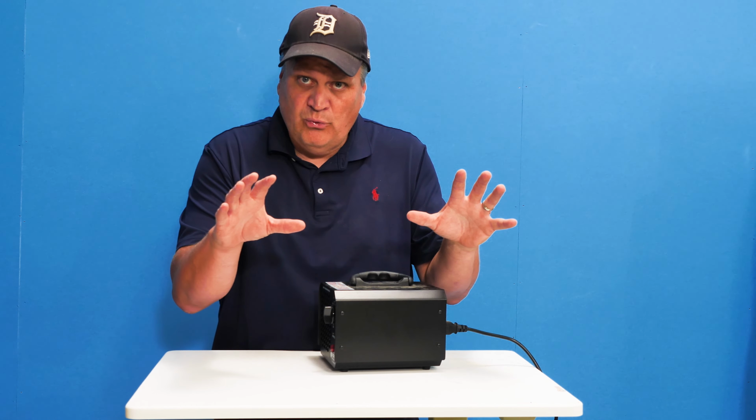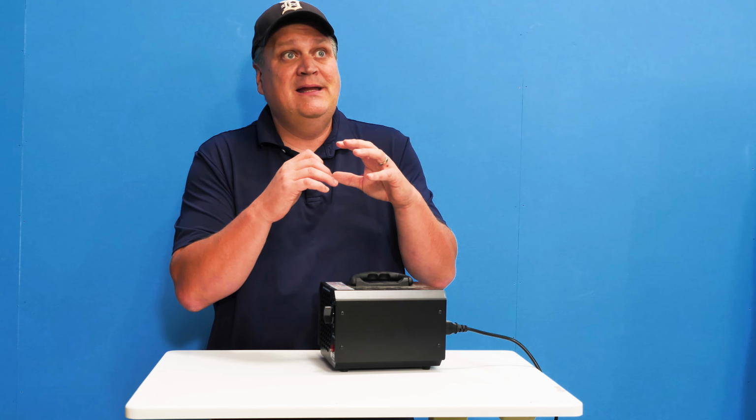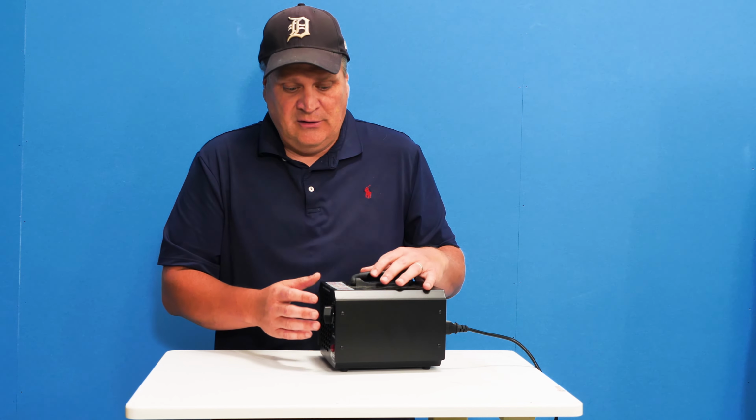So clear out the room. Get your pets out of there. Get rid of any plants that you have. Make it so a child's not going to enter the room. Because again, it is an irritant.